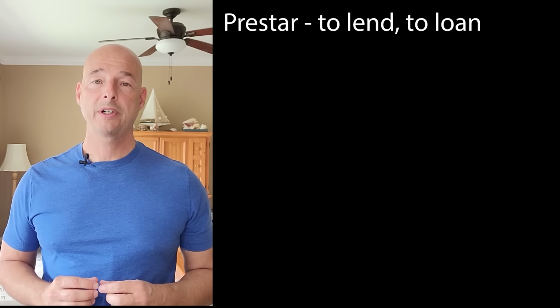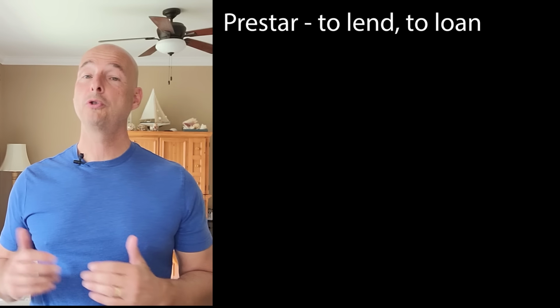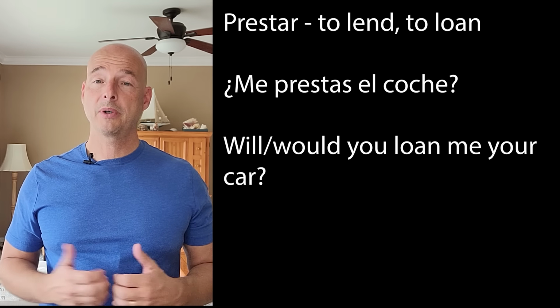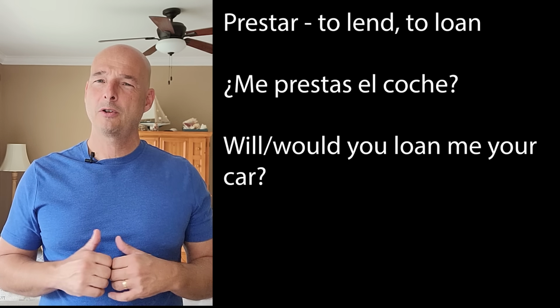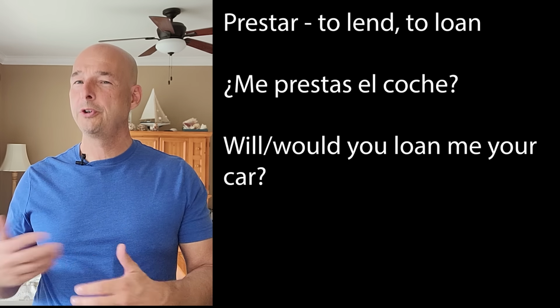Next verb we have in this category is prestar, which means to loan something to someone. Here's an interesting note. Spanish does not have a good verb that means to borrow. What you're doing is you're asking for someone to lend you something. There's a couple ways to do this. One common word is to use prestar, and to simply ask in the present tense, ¿me prestas el coche? Would you loan me your car? Or will you loan me your car?